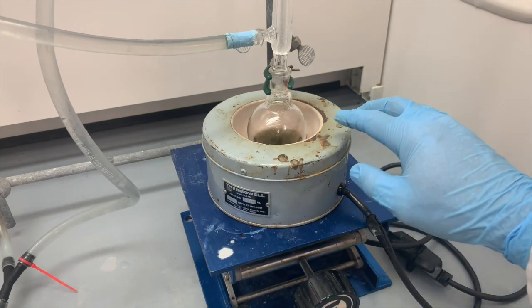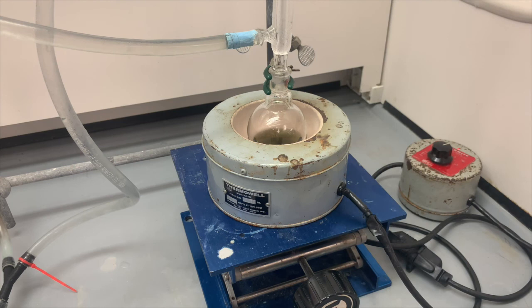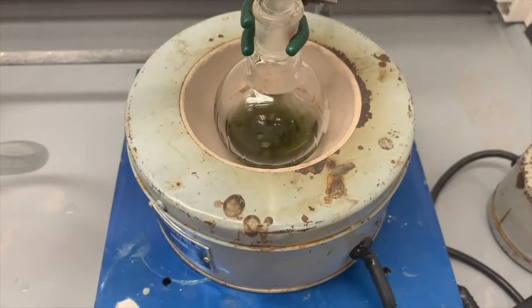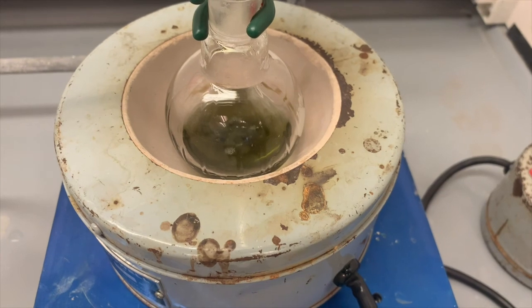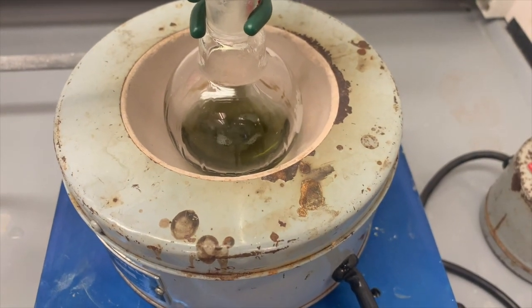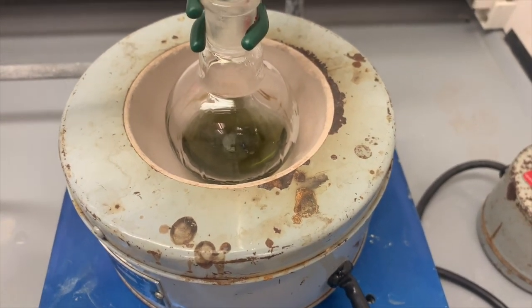And we want that thermowell to just barely be touching the flask. So we're going to let the reaction sit here and heat for 15 minutes. Okay, it's taken about 5 minutes to get to this point. You can see the reaction mixture is starting to boil.